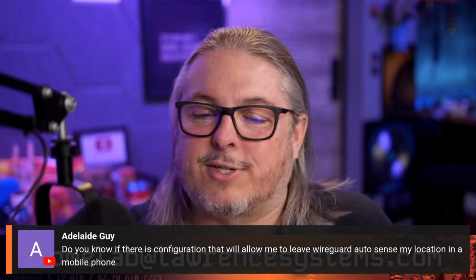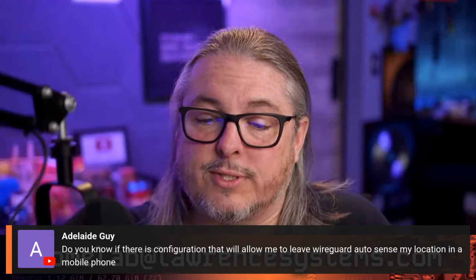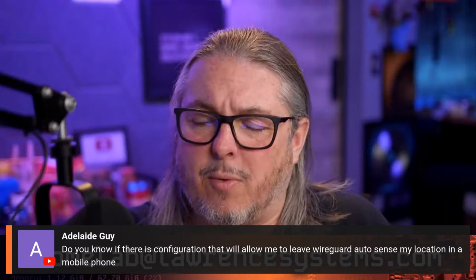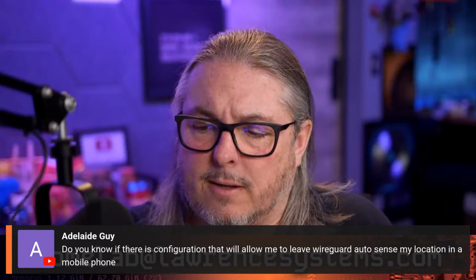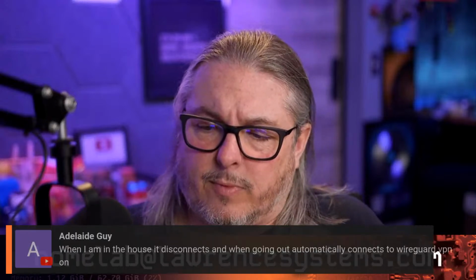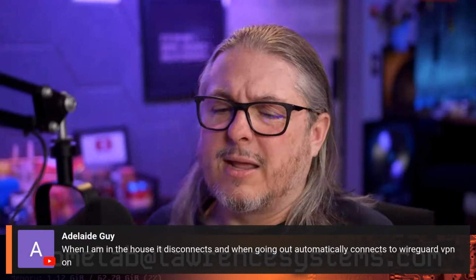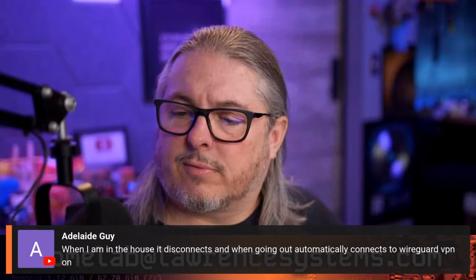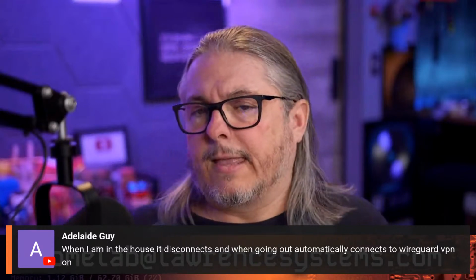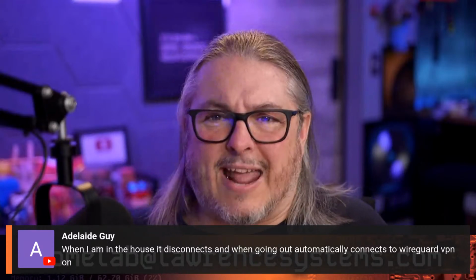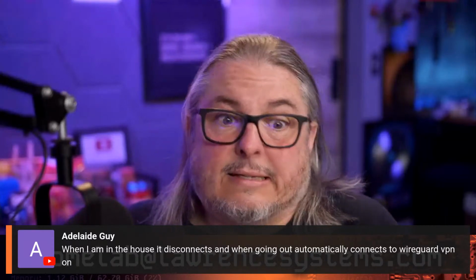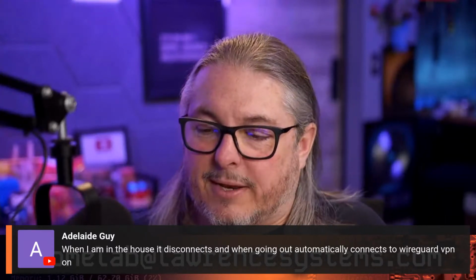Do you know if there's a configuration that will allow WireGuard to auto-sense my location on a mobile phone, so when you're in the house it disconnects, and when going out it automatically connects to the WireGuard VPN? Not that I'm aware of. I just turn it on on an as-needed basis. That's been my solution.